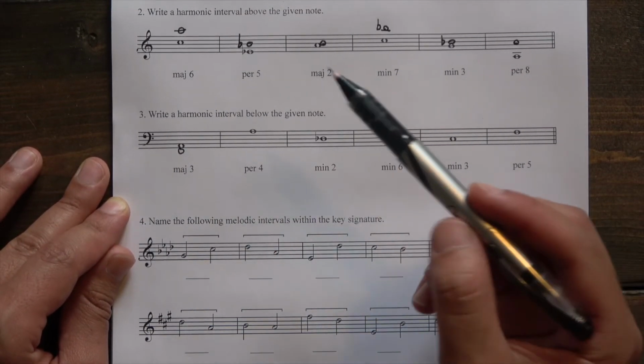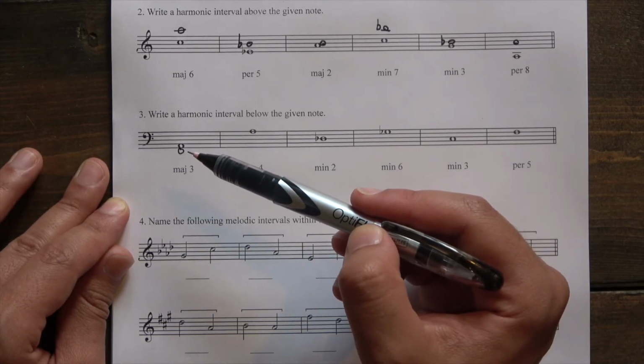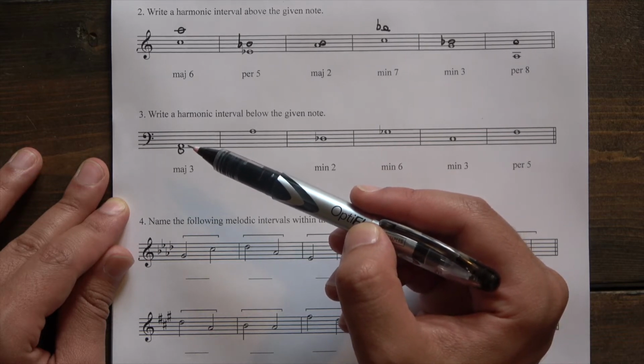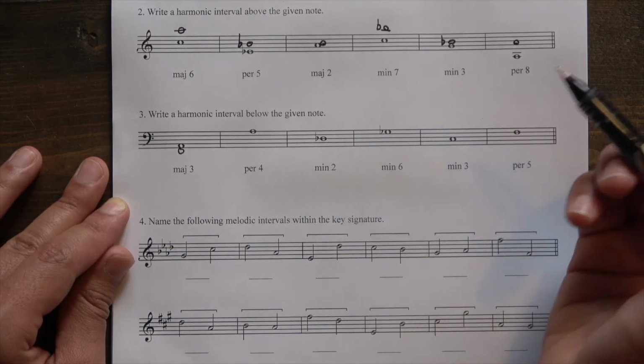Now let's analyze it like a normal interval. Let's see if it worked itself out. The bottom note is F, so we're thinking in the key signature of F major. The third note of an F major scale is A. So good, this is a major third. We didn't even have to do anything.